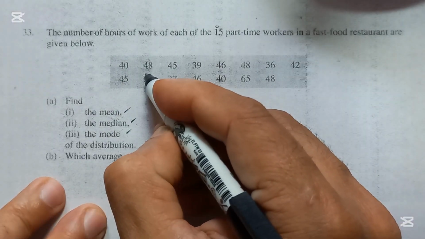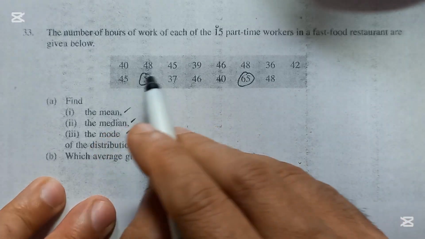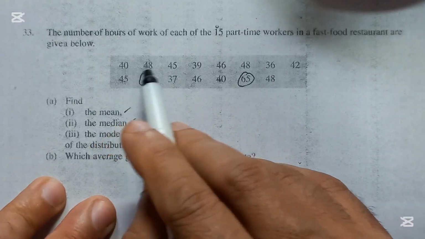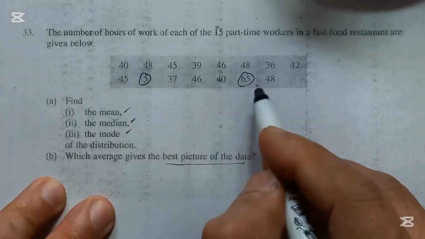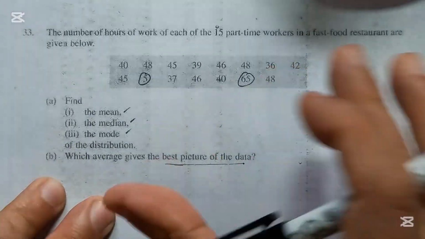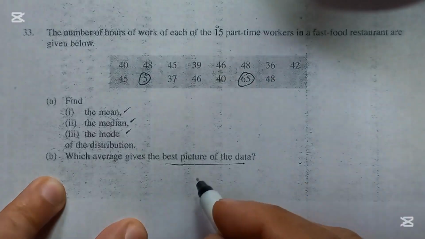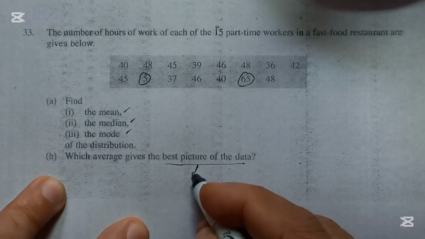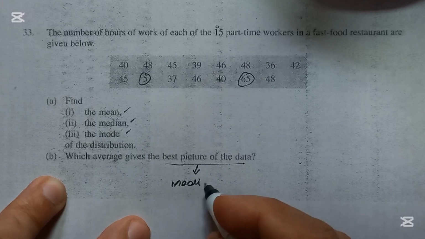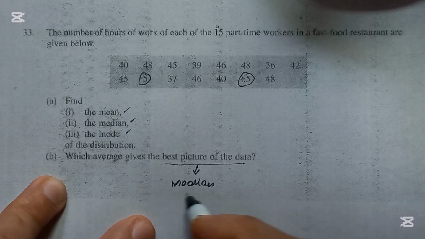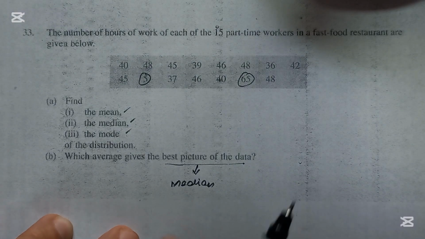Here are two values, 5 and 65, which are extreme values, far from the other values. Look at the other values which are very close to each other. This 5 is an extreme and this 65 is an extreme. So if there are extreme values in the data, remember the median is always the best. The median shows the best picture of the data. Remember this.